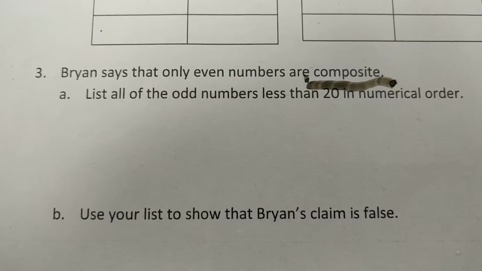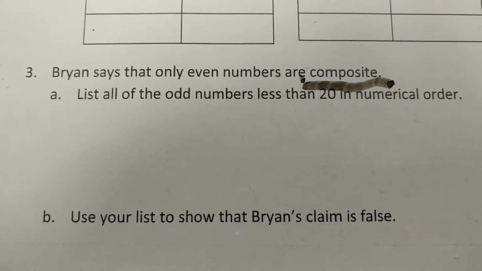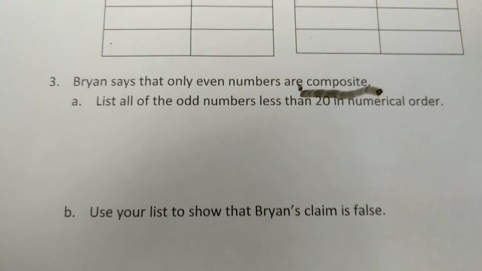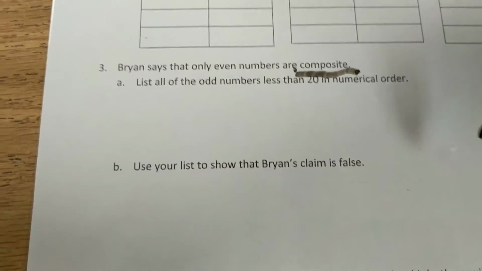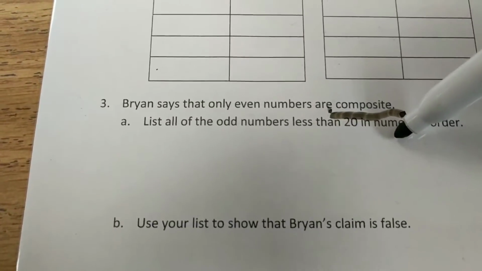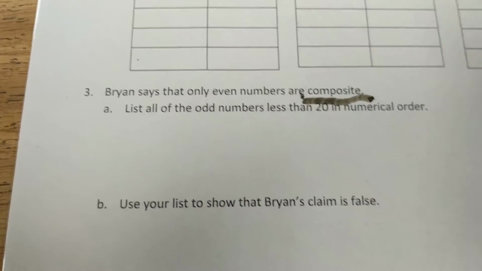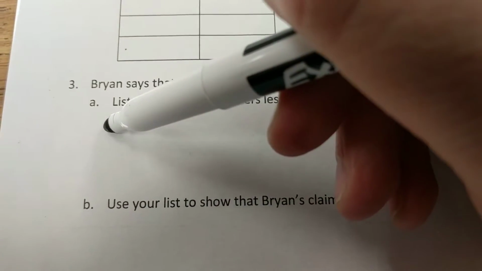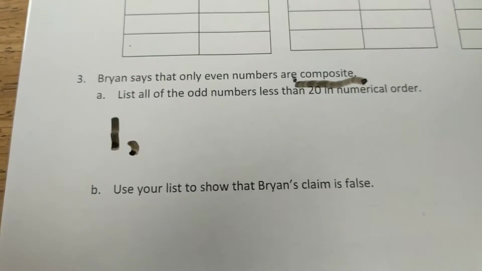In this case, it wants us to now list all of the odd numbers less than 20 in numerical order. Numerical means in number order from least to greatest. Okay? So list all the odd numbers less than 20 in numerical order. Well, let's just start here. We'll start with 1, which is an odd number. This is a number that can't be split into 2 equal groups.